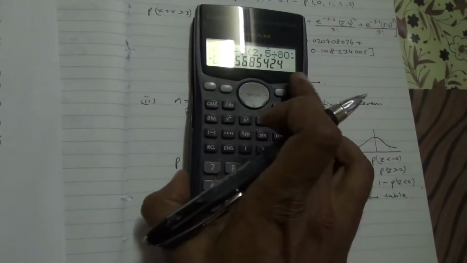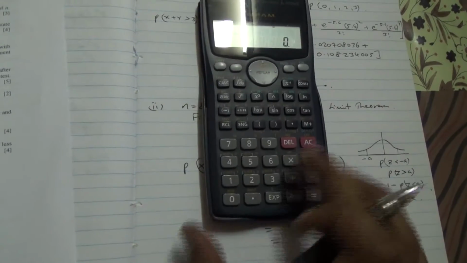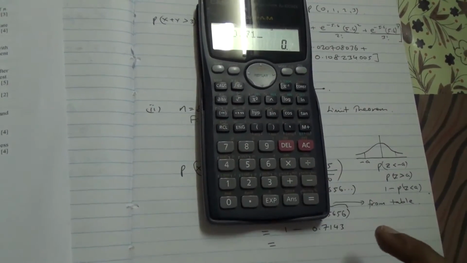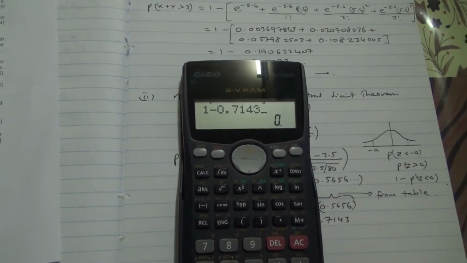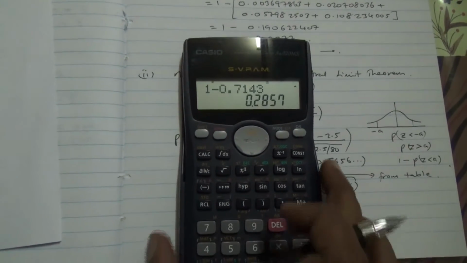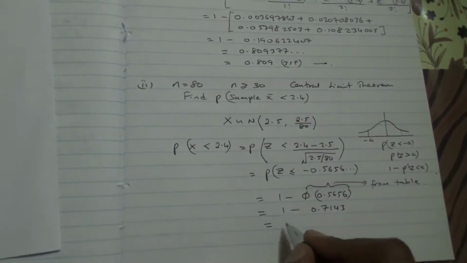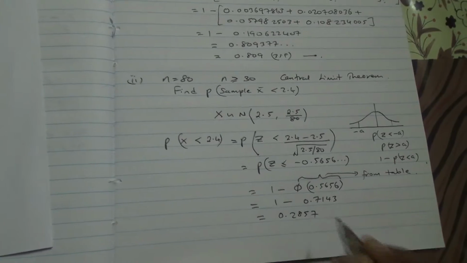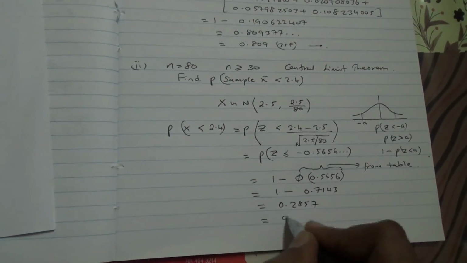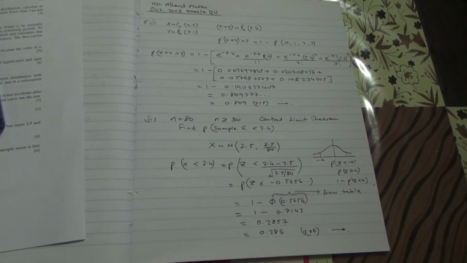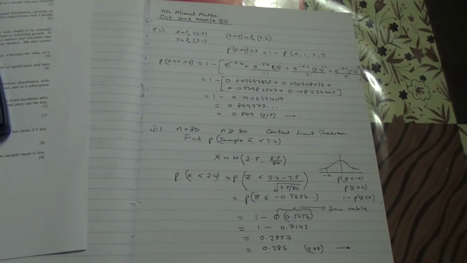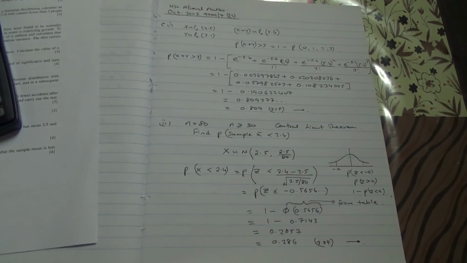Therefore, I got 1 minus 0.7143, and that's going to give us 0.2857, and to three significant figures we have 0.286, and here we are, the sample mean being less than 2.4. Well, I hope you've been able to get some help from this one now.